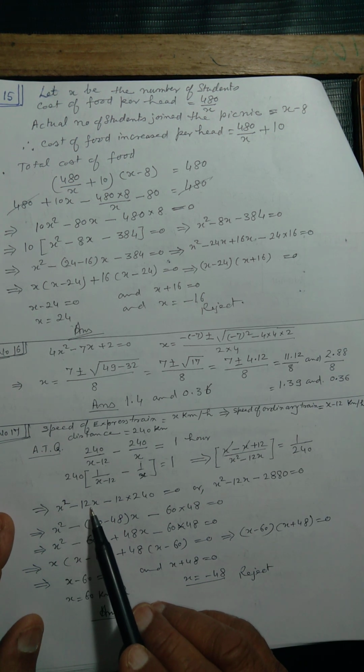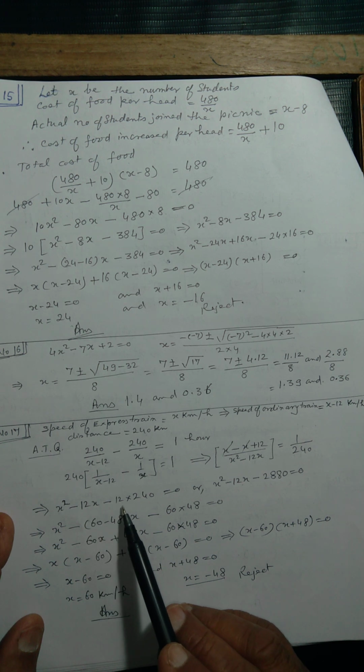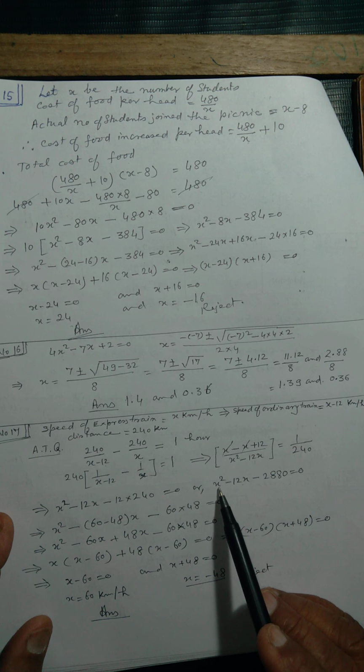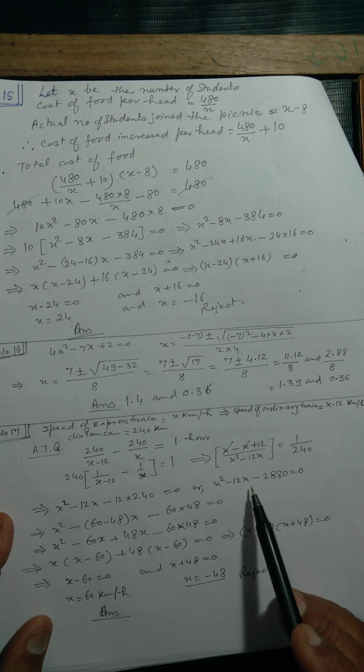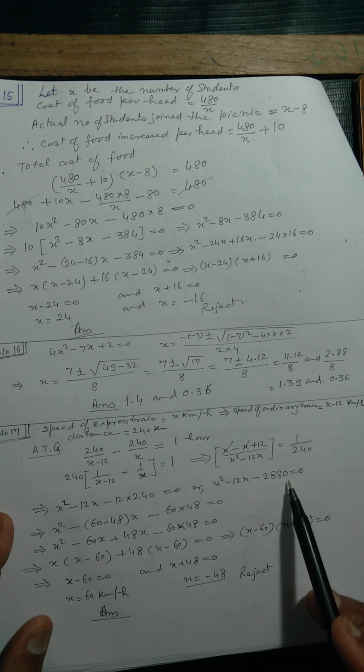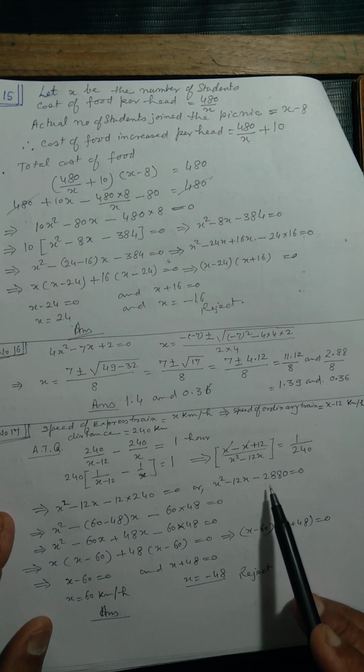So x² − 12x − 12 × 240 is equal to 0. x² − 12x − 2880 is equal to 0.